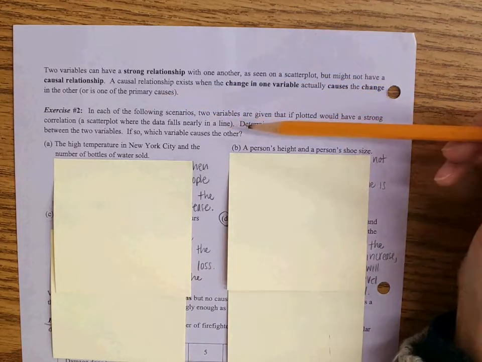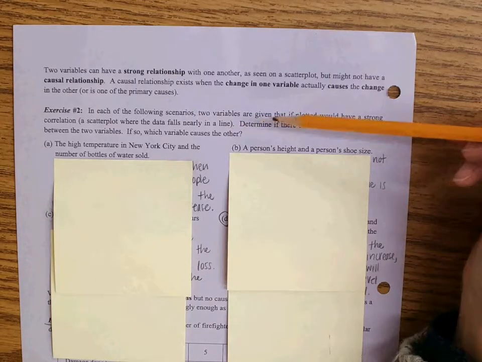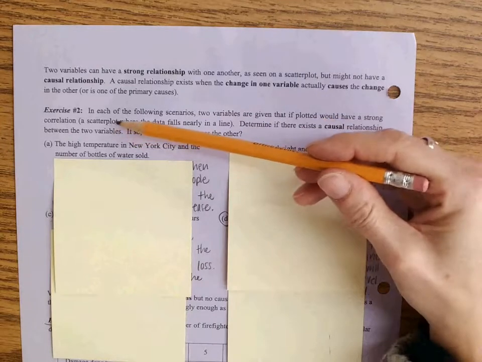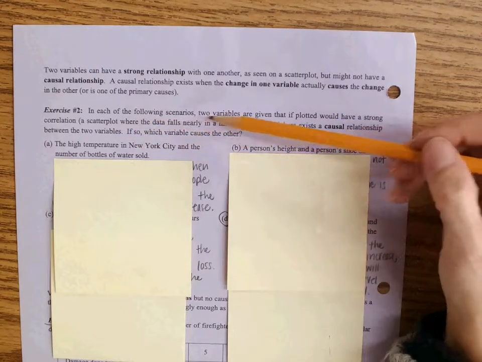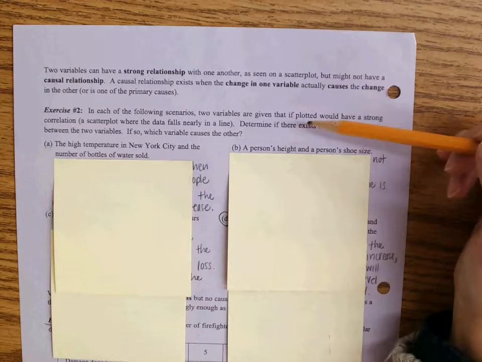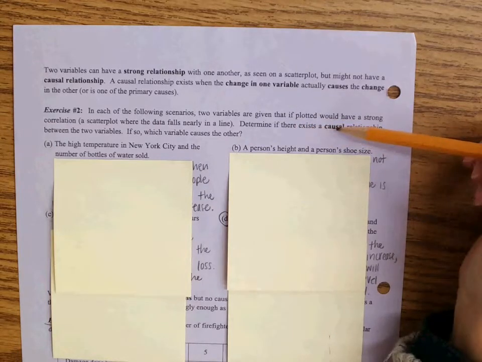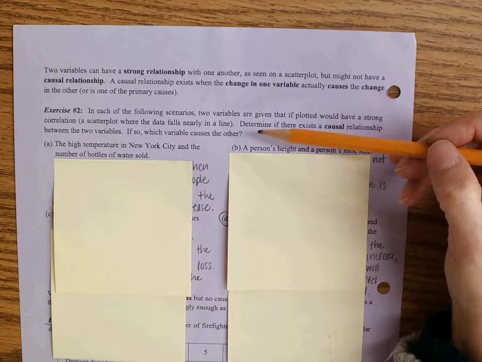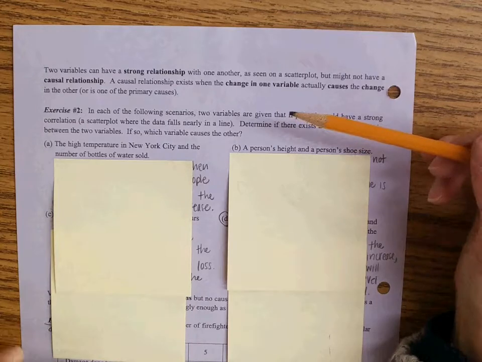So we're going to read some scenarios, and we're going to decide whether the points have a strong correlation, where the data falls almost in a line, and then we're going to determine if there exists a causal relationship between the two variables. So if so, what variable causes the other? We'll get through this together.